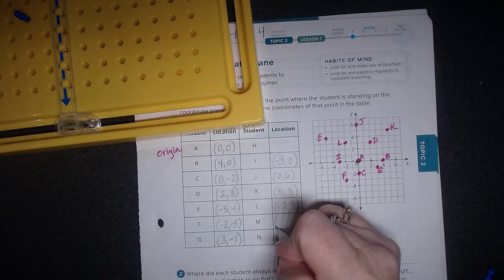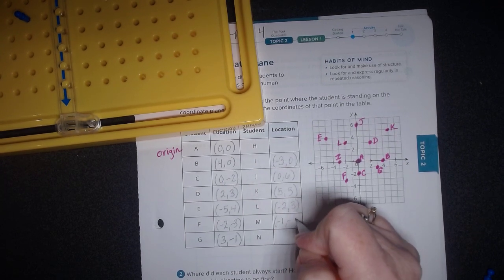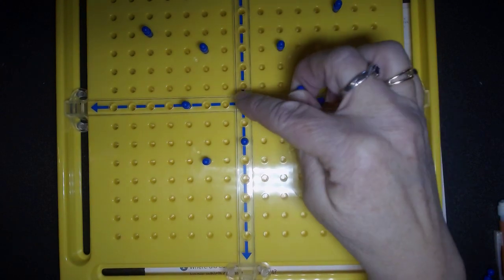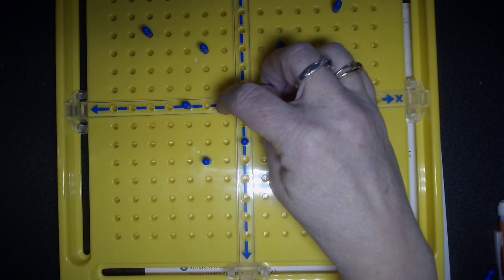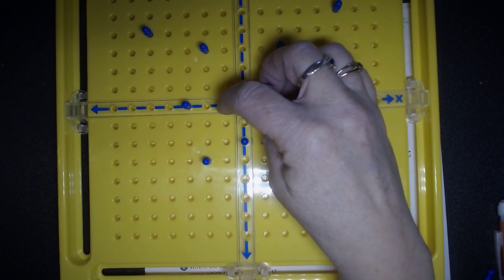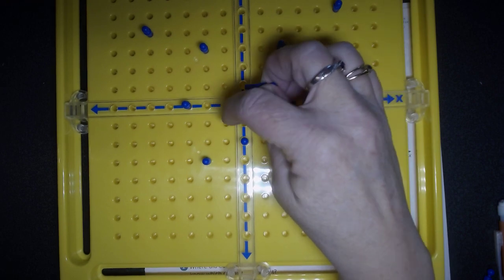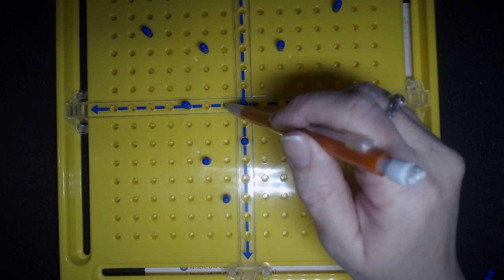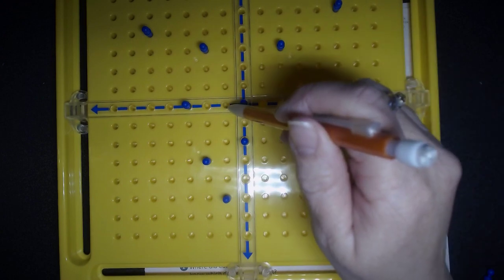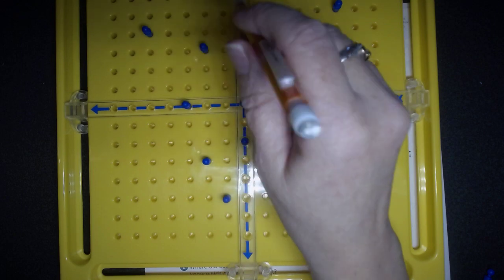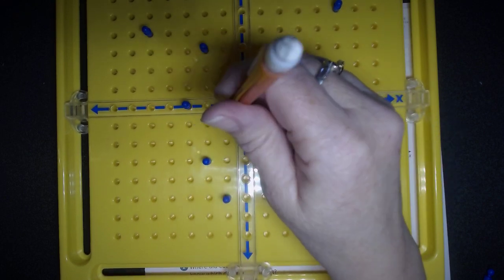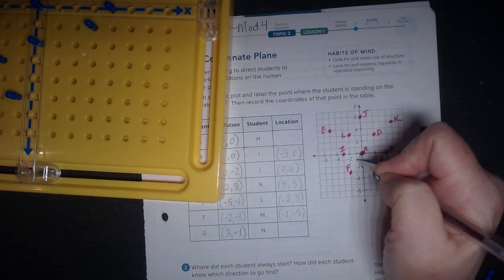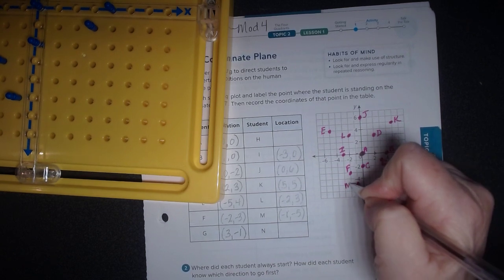Spot M. Student M will be at ordered pair -1, -5. Okay, so -1 for my X means I'm going to go left 1. -5 for my Y means I'm going to go down 5. So there's -1 for my X. Now I need to count down 5: 1, 2, 3, 4, 5. Double checking that. Over to -1, and then down to -5. I'm at -1 on the X, and I'm not up or down at all on the Y, so I'm at 0. So now down 5: 1, 2, 3, 4, 5. So over to -1, down to -5, and I'm at M.